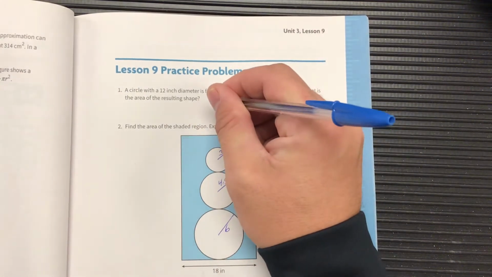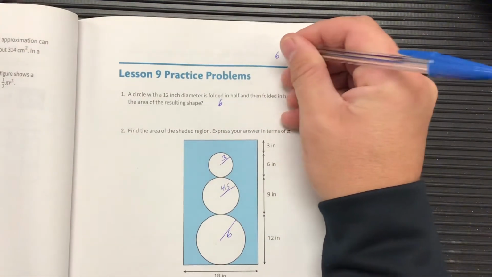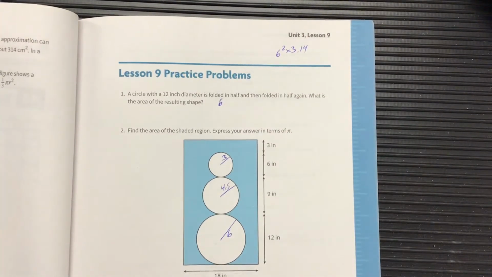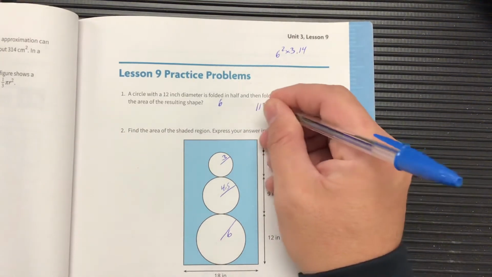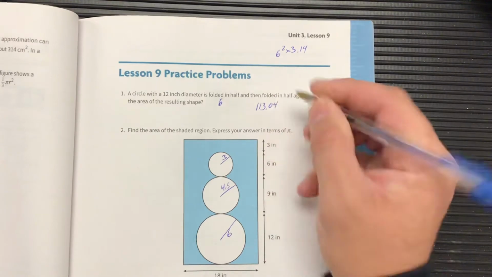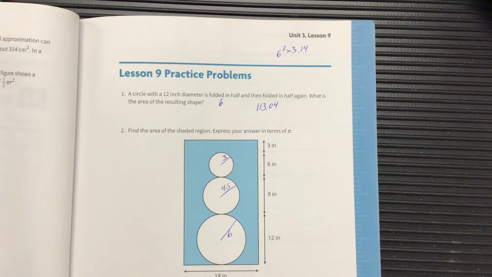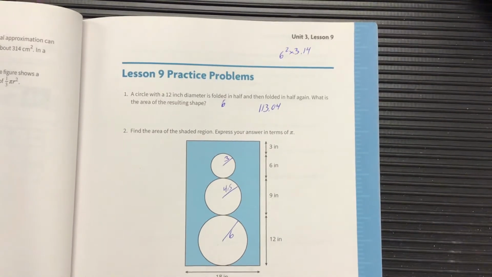6. So did anybody take 6 squared times pi? 36 times pi. Did anybody do that? 113.04. Okay, that's actually going to be helpful for this one here too, right? Same circle. All right, so 113.04, is that my answer? Yeah, divided by 4 because you folded the circle into fourths.